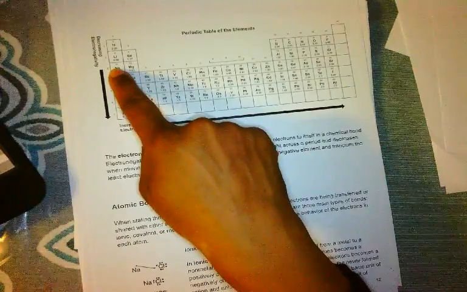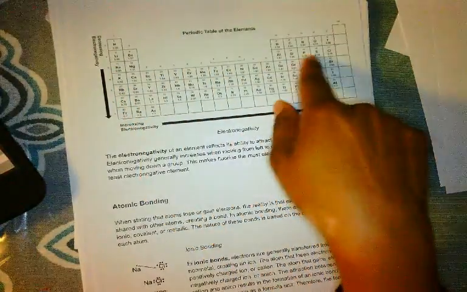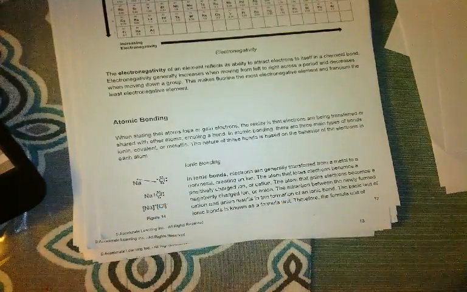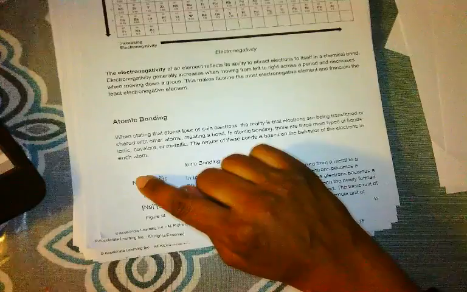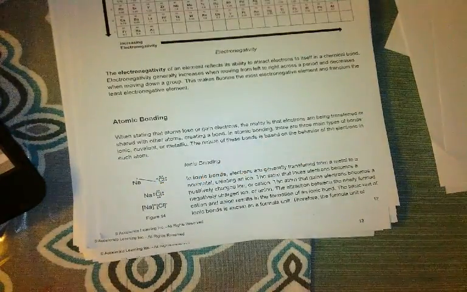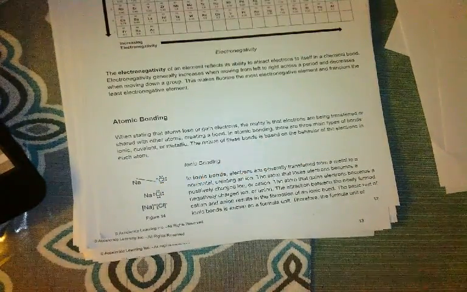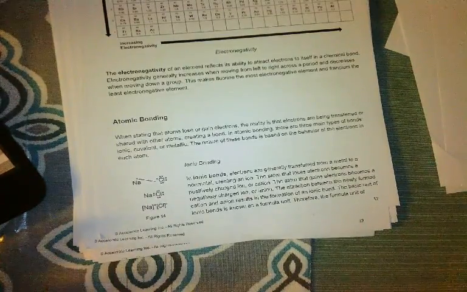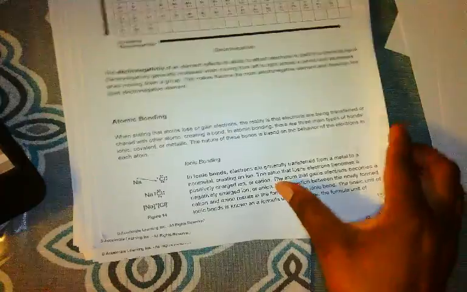So sodium is located over here, and it has a really low electronegativity compared to chlorine, which has a high electronegativity. And so what happens is, because chlorine likes electrons more, it's going to pull this electron off the sodium, and then they get stuck together because they're different charges. So in ionic bonding, it is a metal and a non-metal, 2 different sides of the periodic table.